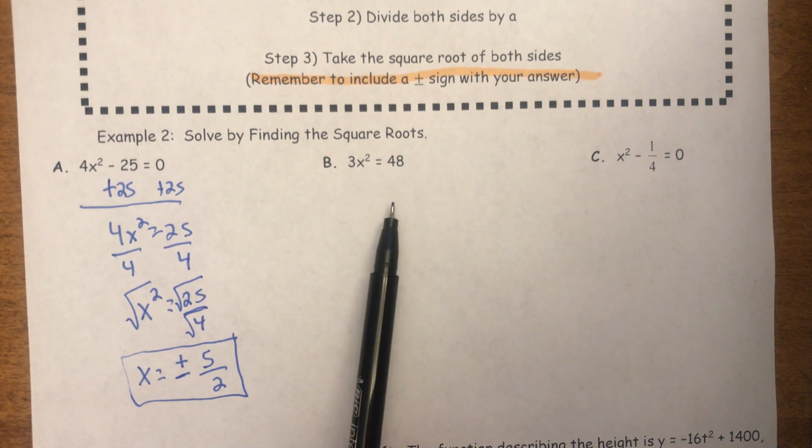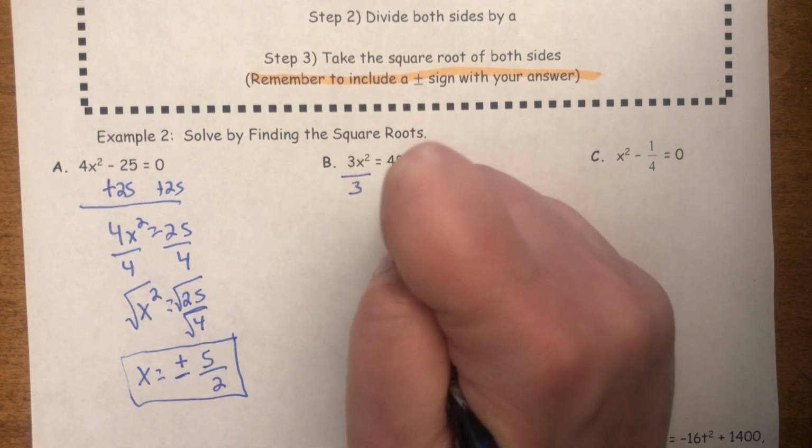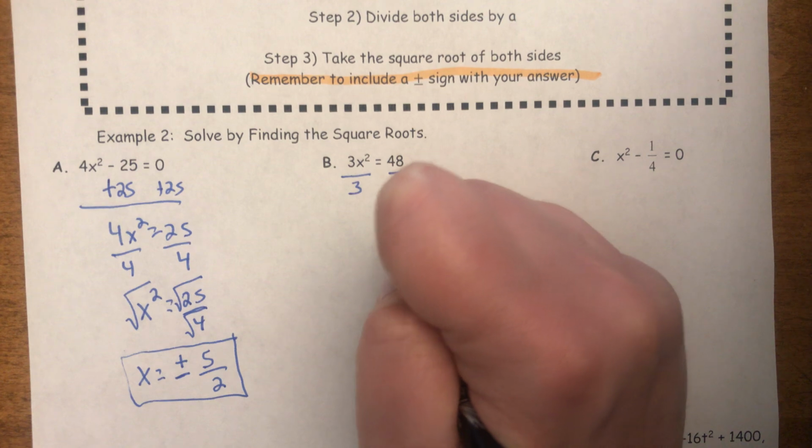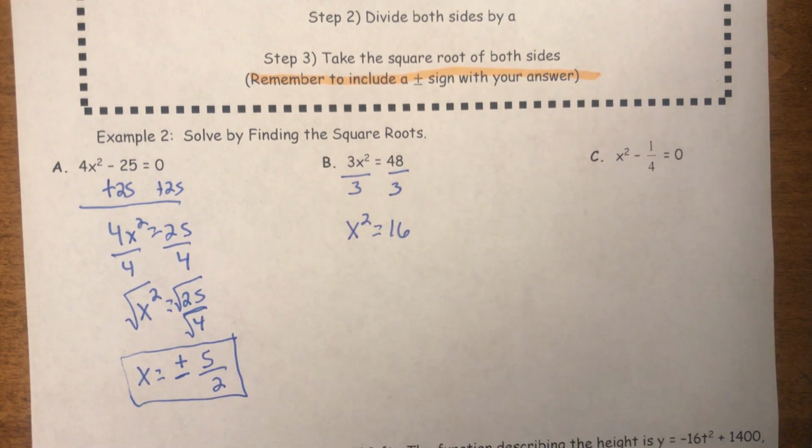We continue on with the next one. We have 3x squared equals 48. We're going to solve that. To get the x squared all by itself, we're going to divide both sides by 3. X squared is equal to 16.